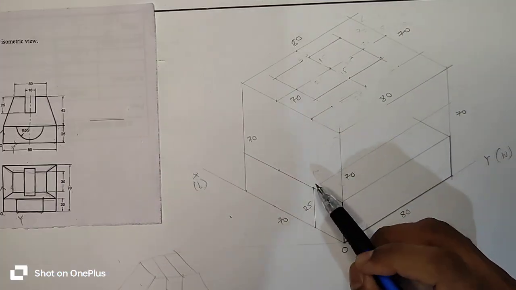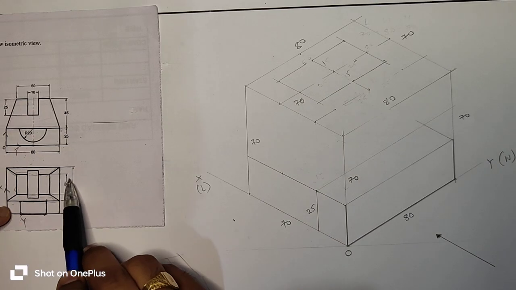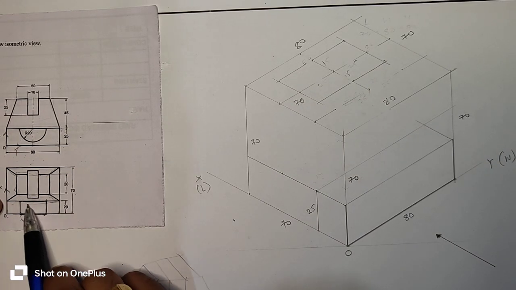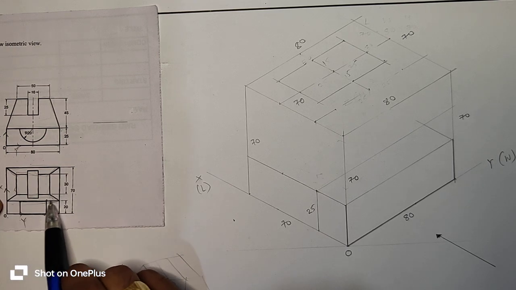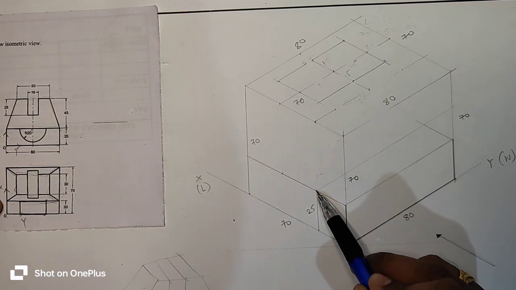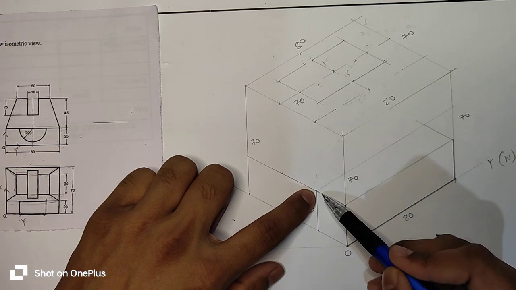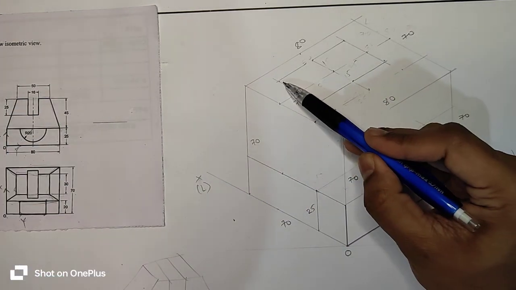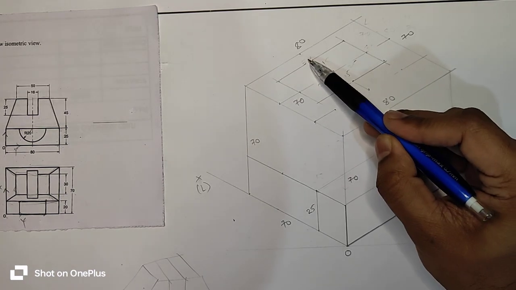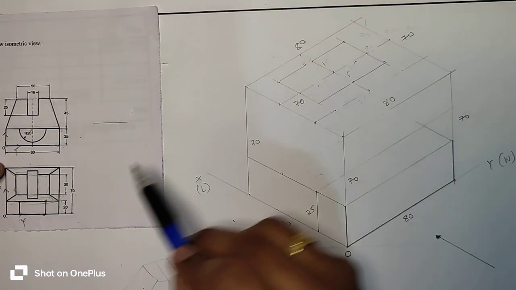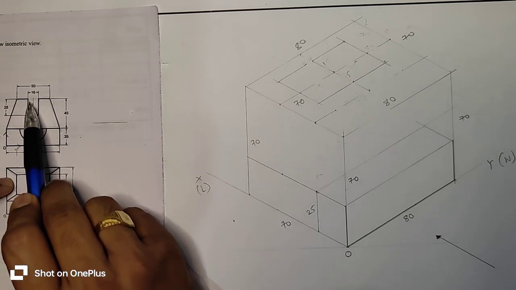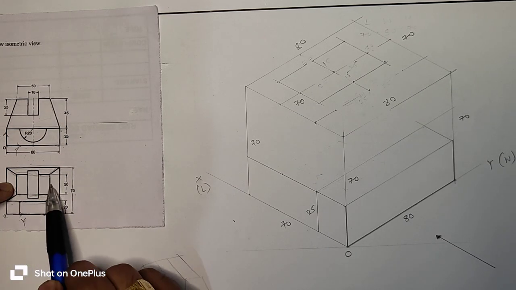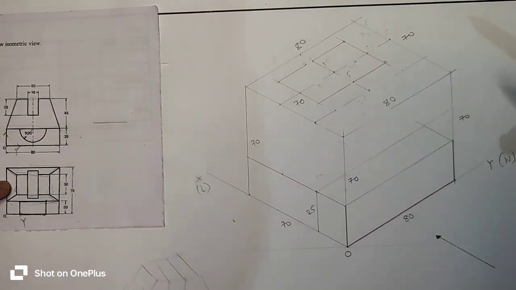So this rectangle of 50 width and 80 length, this outer rectangle lies at z equal to 25 distance, right? And this upper rectangle of length 50 and width 30 lies on the top surface.